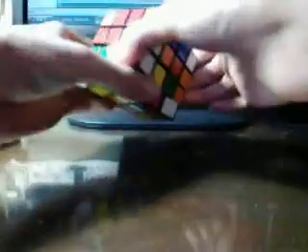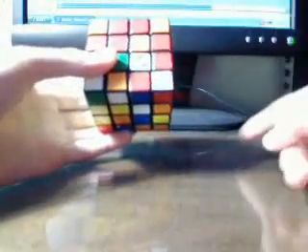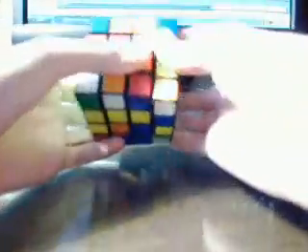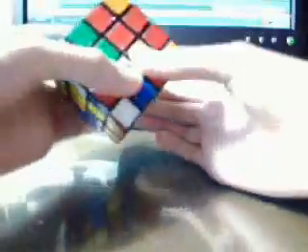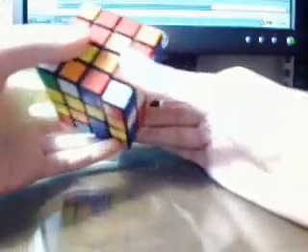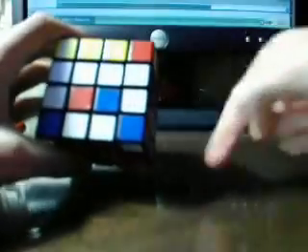Lowercase d just means the down slice, and perform it clockwise. R-U-R-I. Oh, wait a minute, I'm sorry, I'm doing the first algorithm. Probably confused a few of you. Sorry about that. You're going to do the second algorithm, which is R2, F, R-U-R-I, lowercase d, sorry I twisted that the wrong way, lowercase d, R-U-I-R-I, D-I, F-I. And as you can see now, it's solved with all the correct centers.